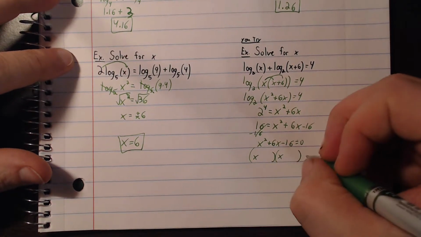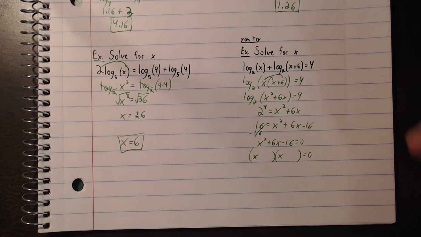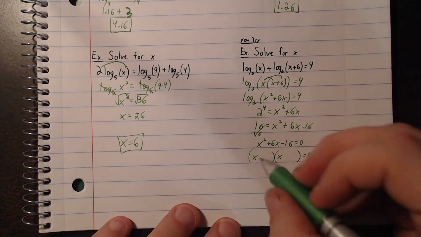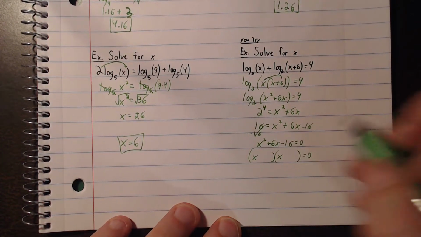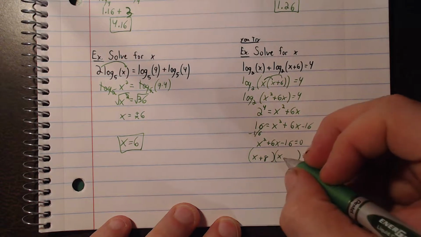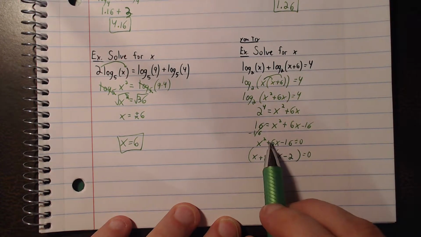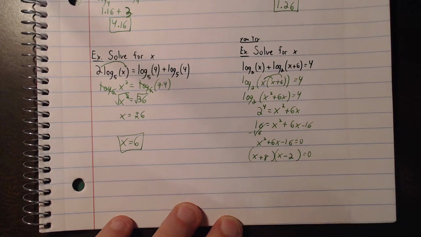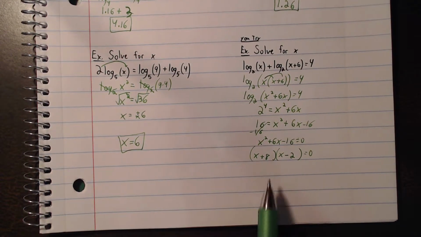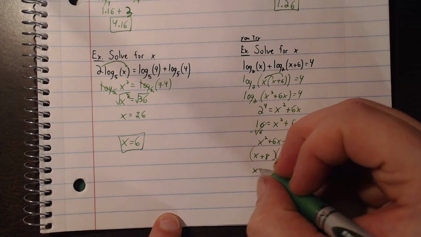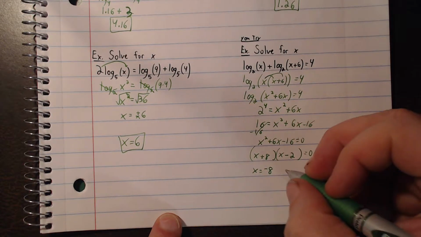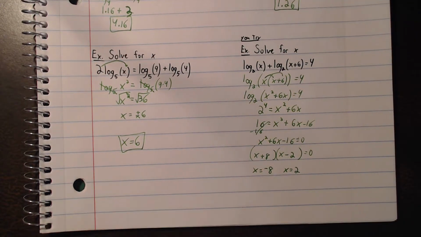One's going to be positive, one's going to have to be negative. The larger will have to be positive. I'm noticing 8 times 2. If I do positive 8 and negative 2, that's going to give me positive 6 when we add, and negative 16 when we multiply. So that worked. If we set each equal to 0, we get negative 8, we get positive 2.